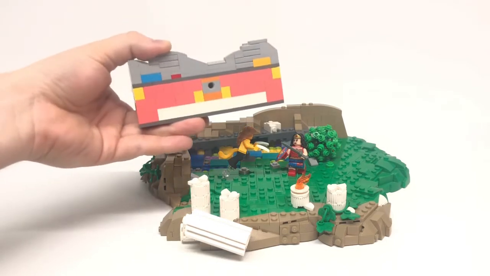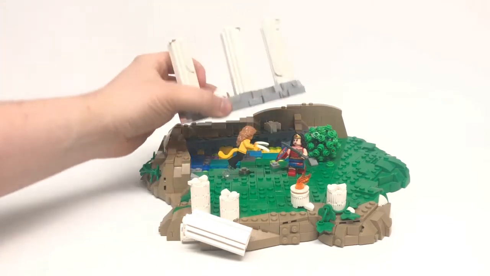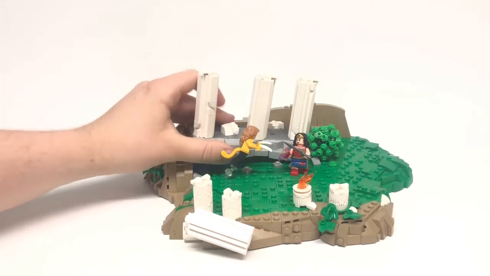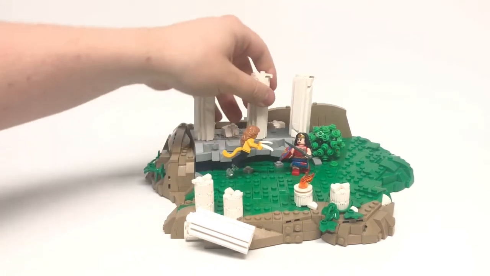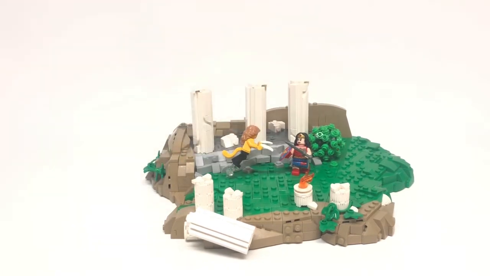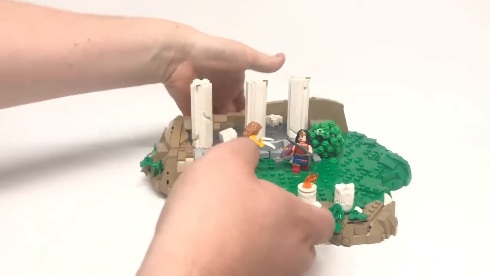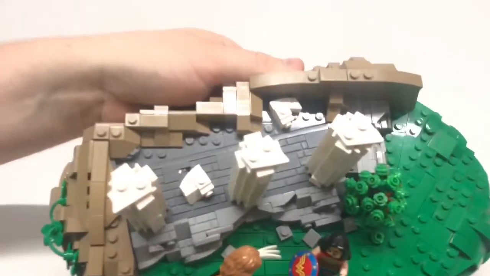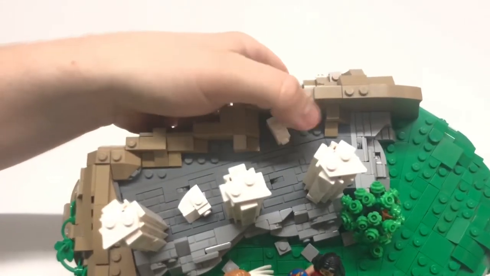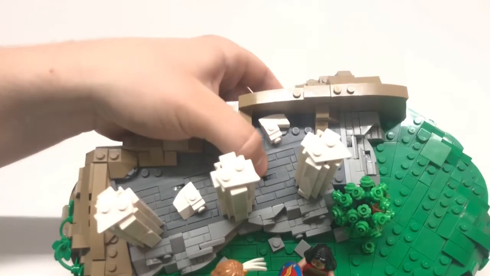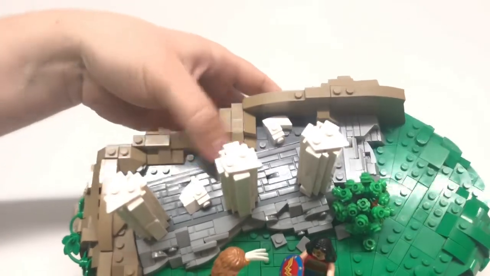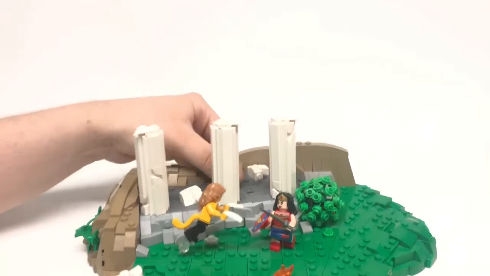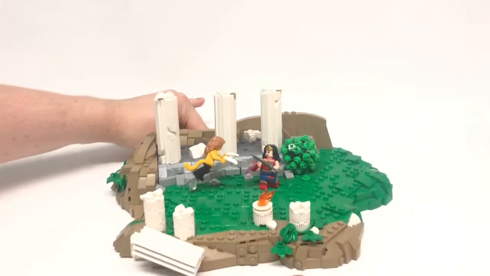So just use colors that you need for things you actually can see, and for things you can't see, you can use whatever parts you want. And something I really liked about this is that you can see here that it's completely flush with the different wedge plates I have on top, which is the main thing I wanted when I built this.